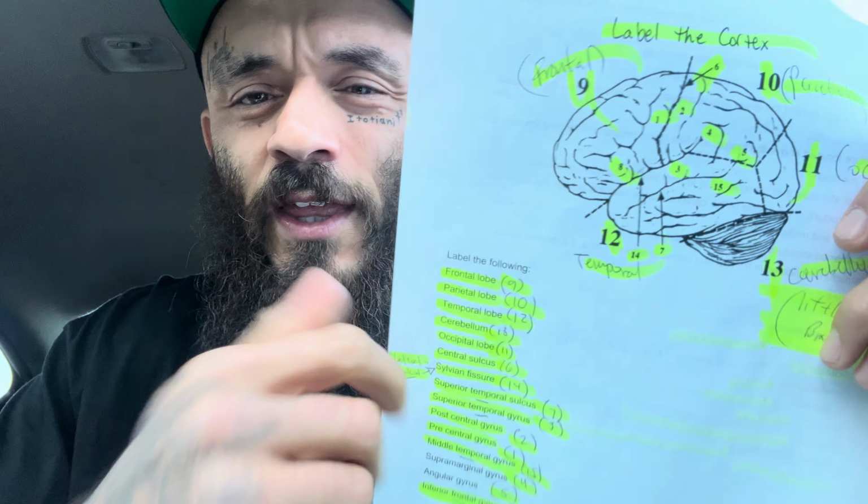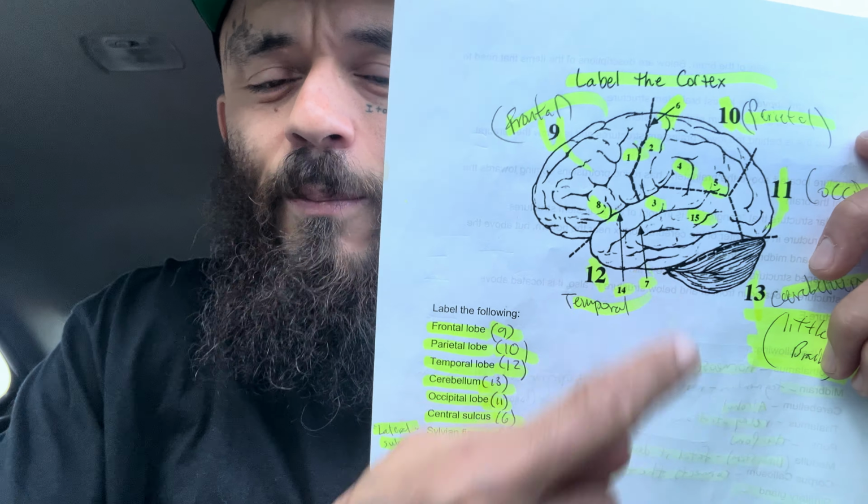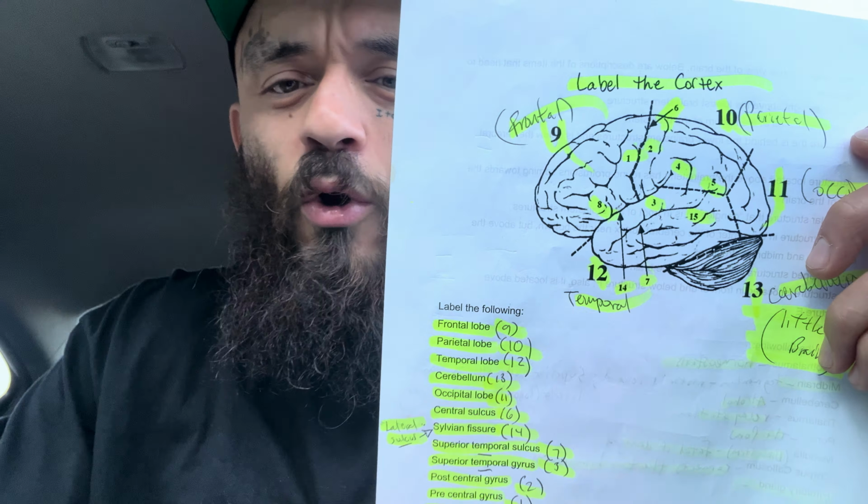Parietal, soma, so that is the parietal lobe. It's right here. And the parietal, somatosensory. So that has to do with touch. That's parietal. And then temporal. Temporal has to do with sound, tempo, sound. Temporal has to do with sound. And it's more on the bottom side, right here.